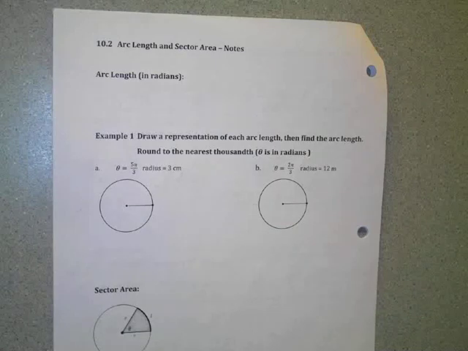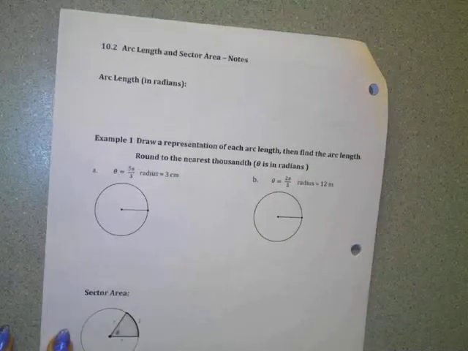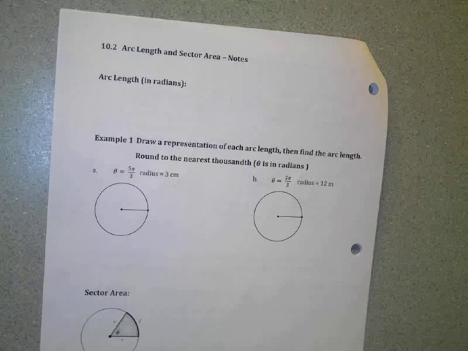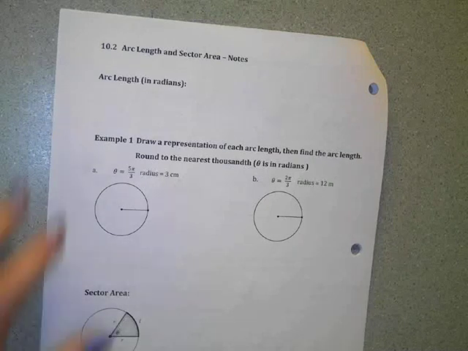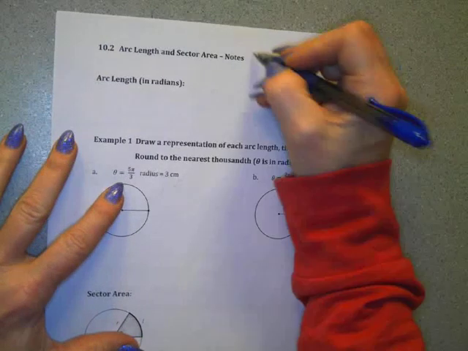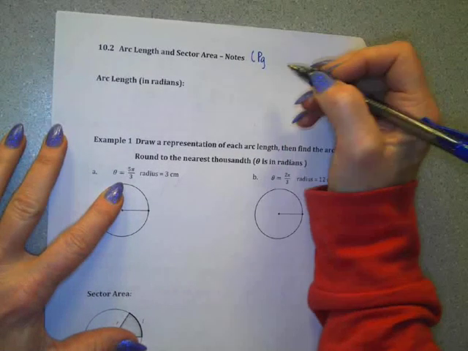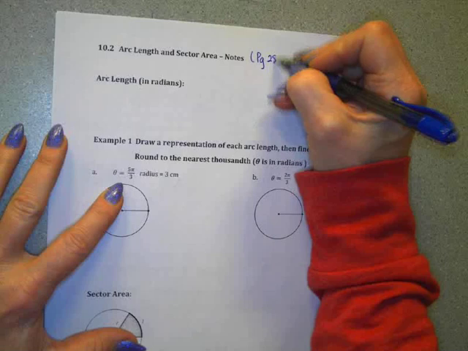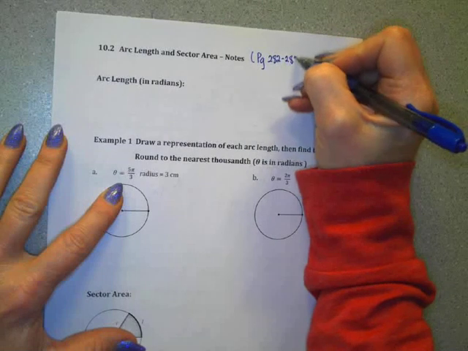All right, welcome to section 10.2. Today we're going to be talking about arc length in terms of radians, and then also about sector area. So there's three different examples that we're going to look at and three new formulas as well. You can find some additional examples in your workbook on pages 282 to 283.